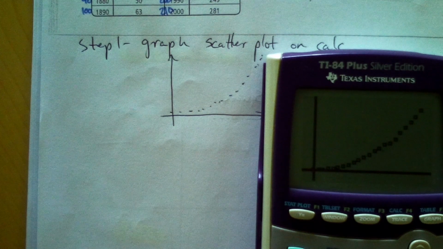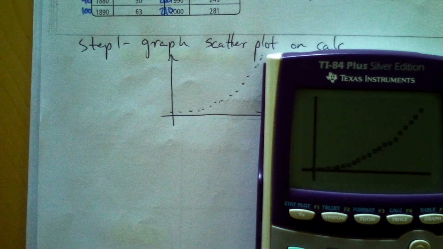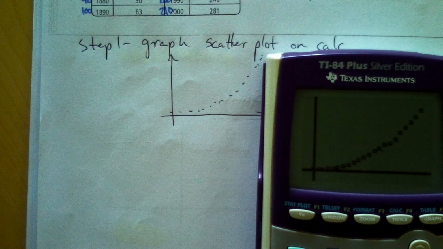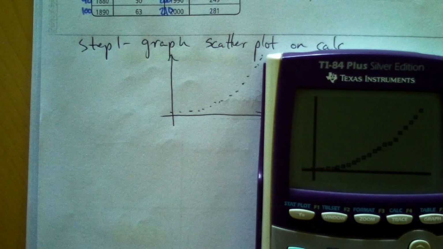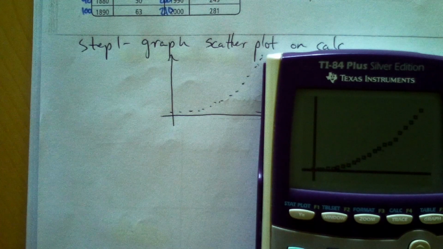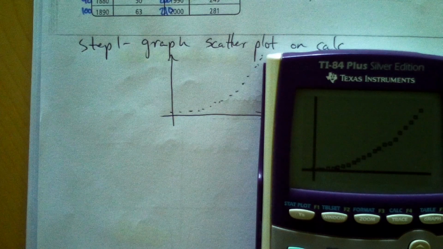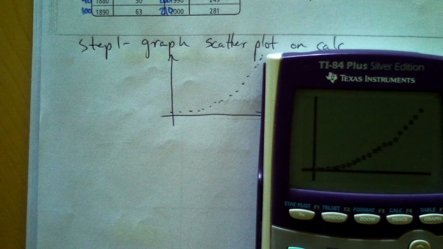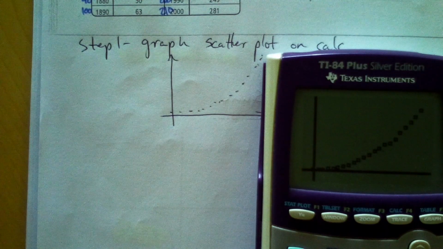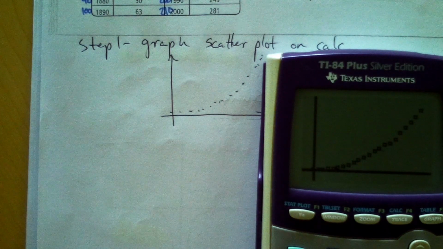So then what I would do is actually calculate what my exponential one is. So I would go stat, calc, and then go to your exponential regression. Hit enter. Your guys' is the newer ones and will ask you questions about it. Just make sure it's list 1, list 2. Mine just does it. Okay, and then we get our numbers there. So I would just write those in then.